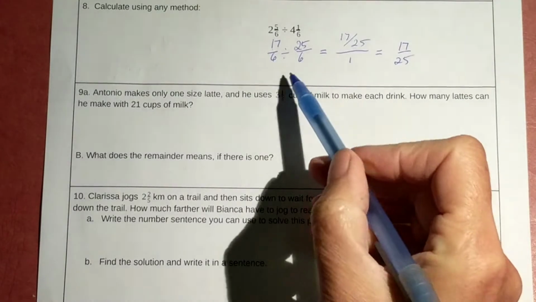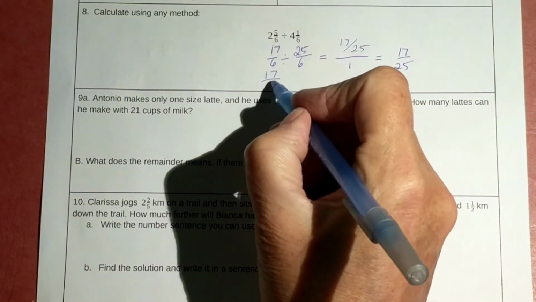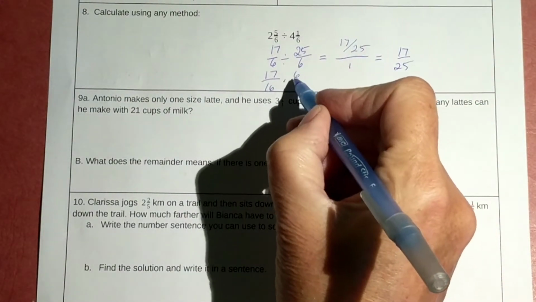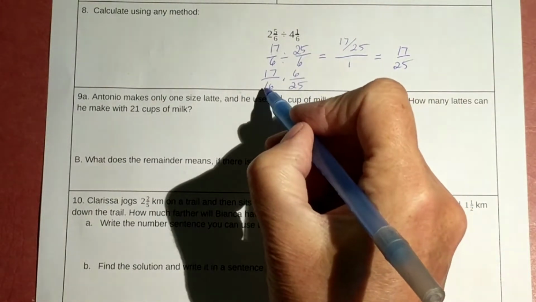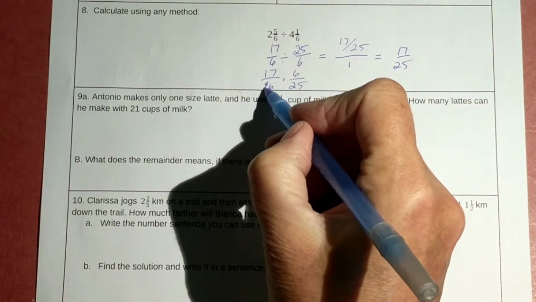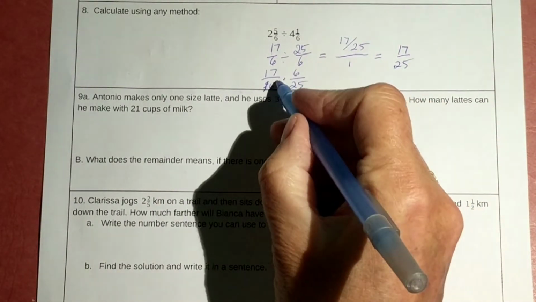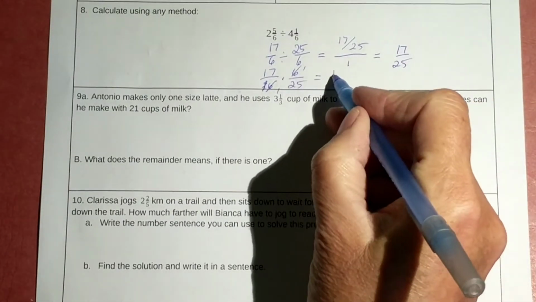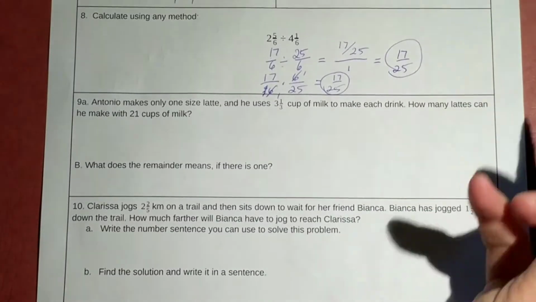Now some of you knew that you could change division, so we're going to change this from division to multiplication and then change this to the reciprocal. And if you did that, I don't know why I wrote 16 here, sorry, it's supposed to be 17 sixths. If you do it that way, then you can simplify. 6 and 6 is 1, and then you just multiply across and you get 17 over 25. So either way, that's what you get.